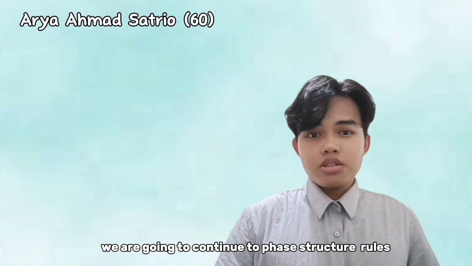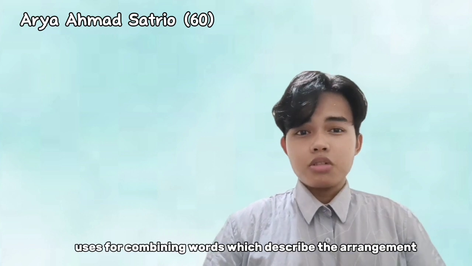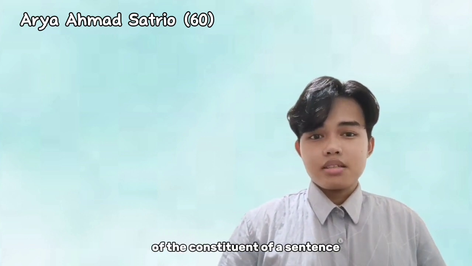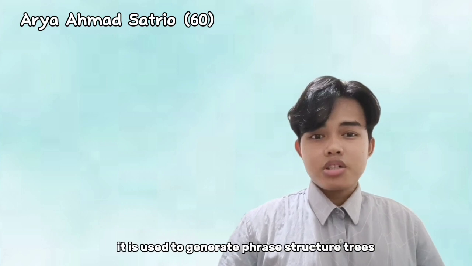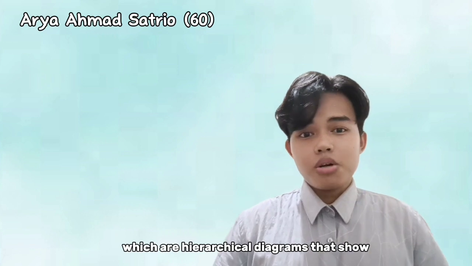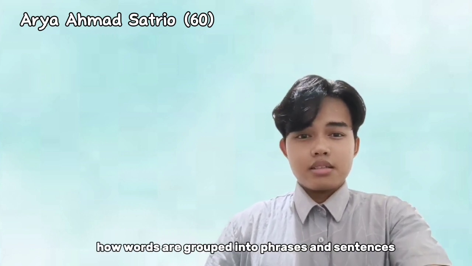We are going to continue our study about syntax. We are going to continue to phrase structure rules. Phrase structure rules are the rules that a language uses for combining words, which describe the arrangement of the constituents of a sentence. It is used to generate phrase structure trees, which are hierarchical diagrams that show how words are grouped into phrases and sentences.